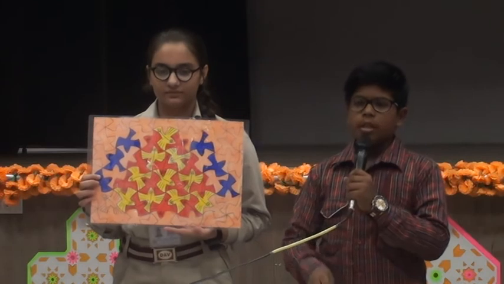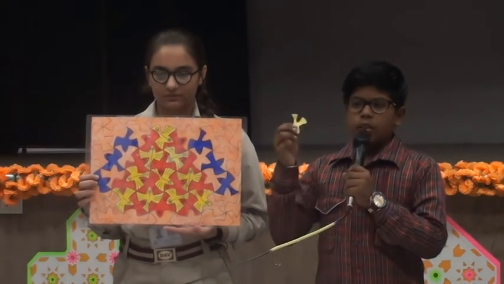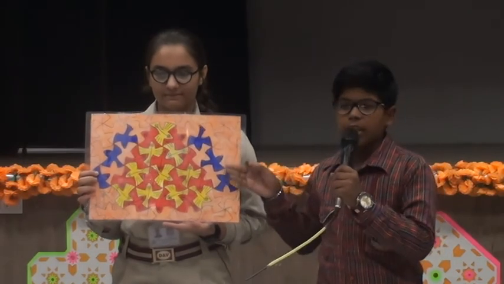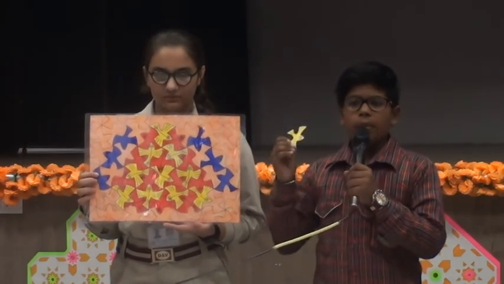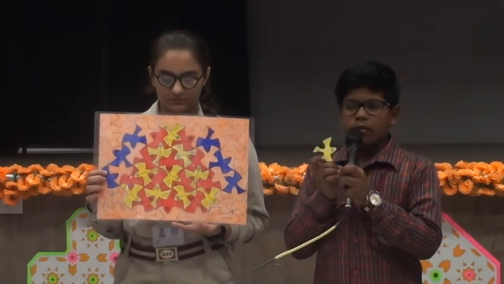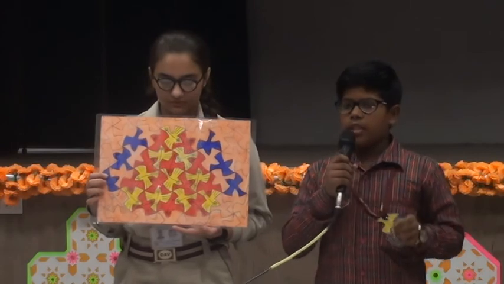I have used a bird as my template and I have placed them in such a manner that it shows translation symmetry. Now I will make you understand how I have made this tessellation by arranging one of my templates onto this sheet.